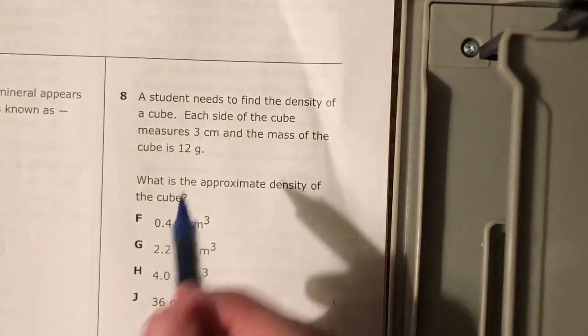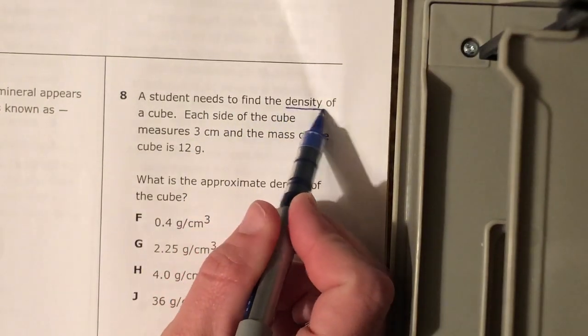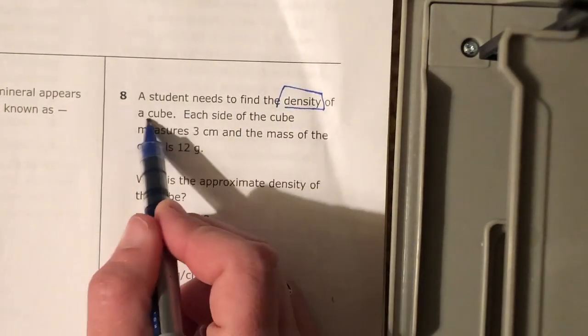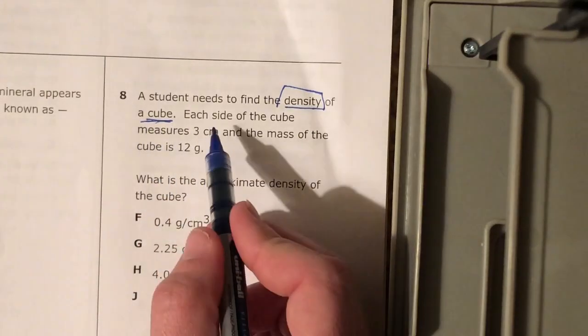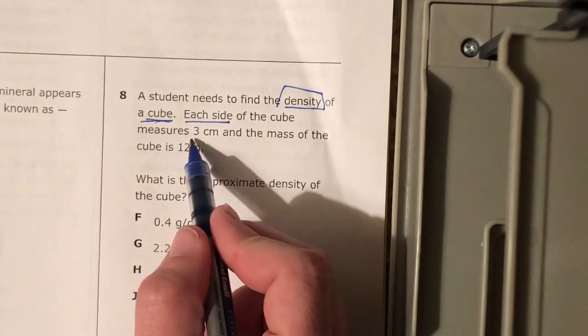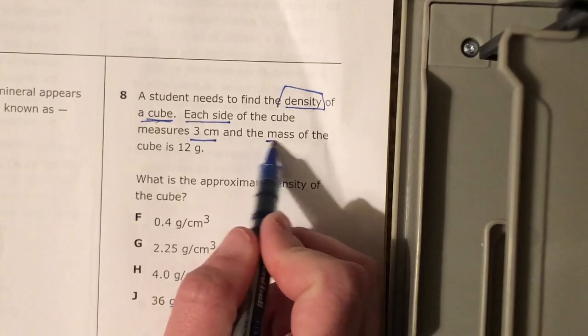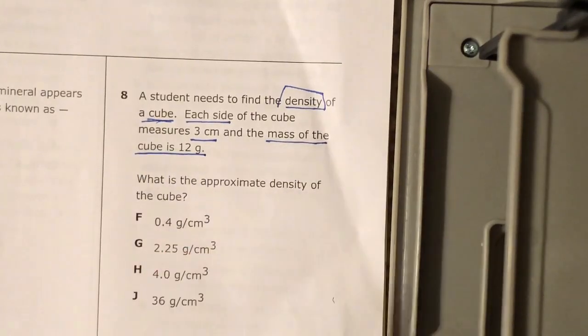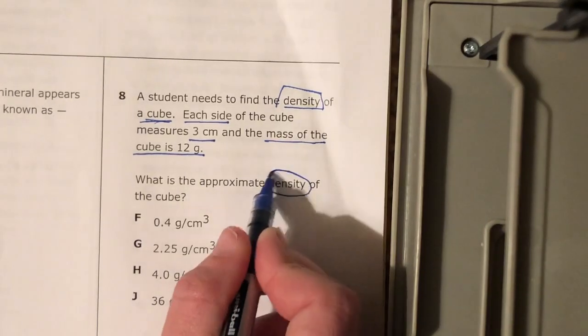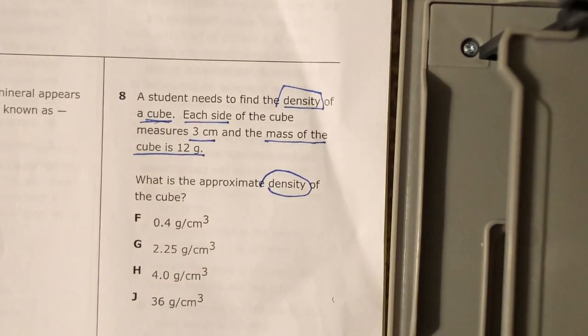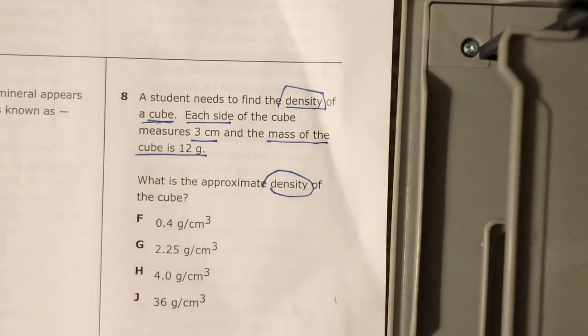Number 8. A student needs to find the density of a cube. Each side of the cube measures 3 centimeters, and the mass of the cube is 12 grams. What is the approximate density of the cube? If you need to pause and show your work here, you can do that now. And when you're ready, press play and you can hear me read the answer options.